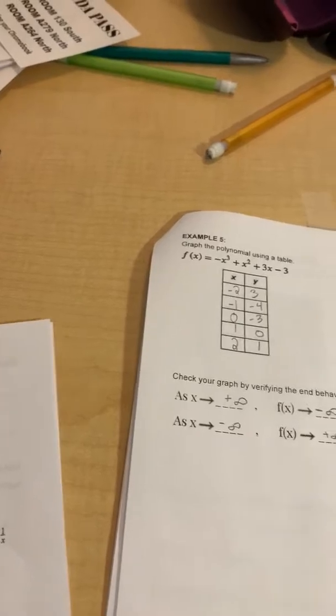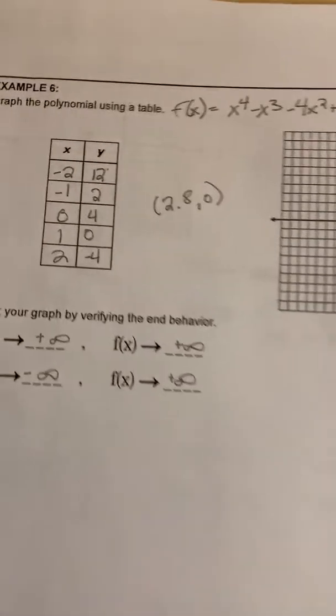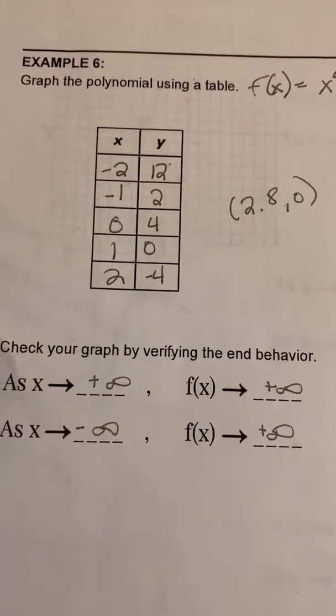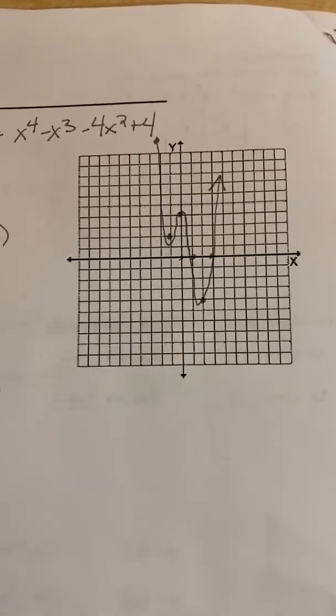Now I want you to do the second one by yourself, and then check that this is your table of values, and your graph should look like this. That's all.